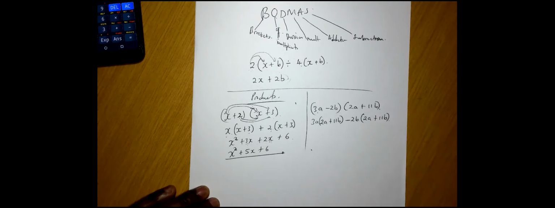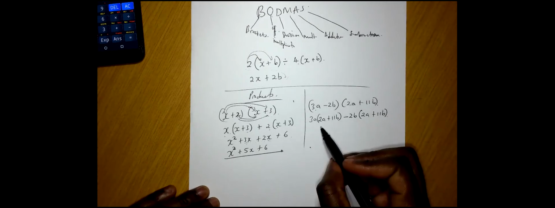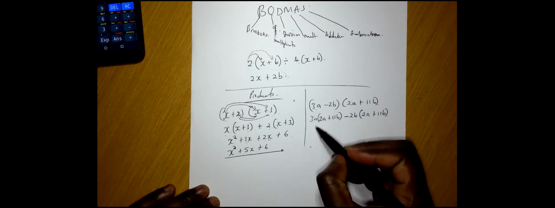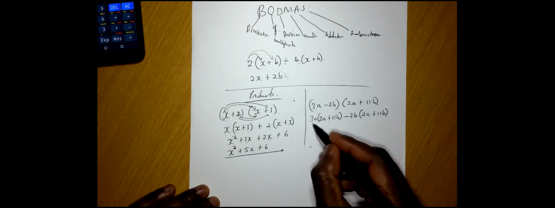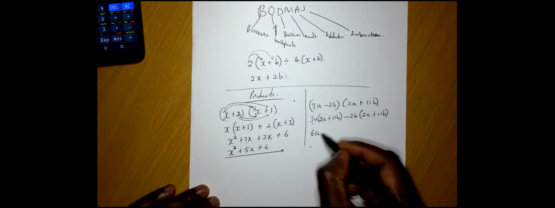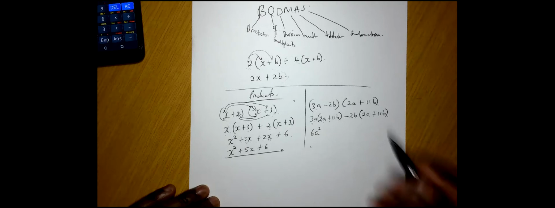Okay, that's what you need to understand here. Then what are we left with here now? We are going to say 3a times 3 times 2a is going to be, remember, 3 times 2 is going to give us 6. A times a is going to give us a to the power of 2. Okay, then what do we have here?